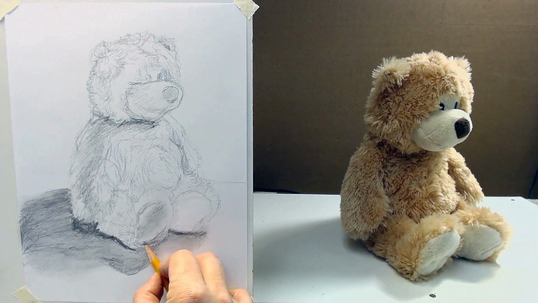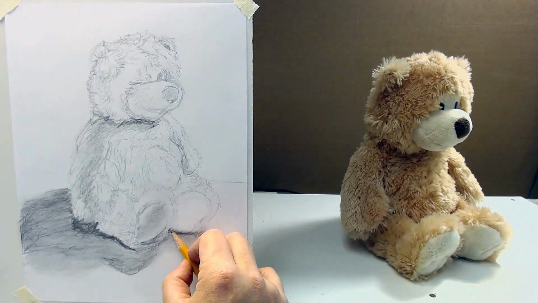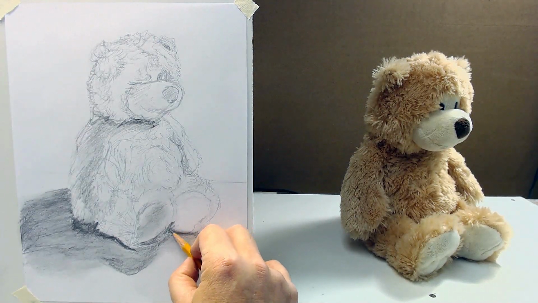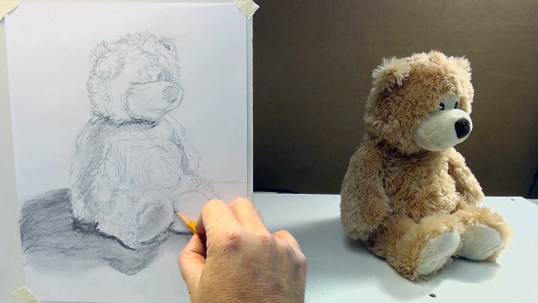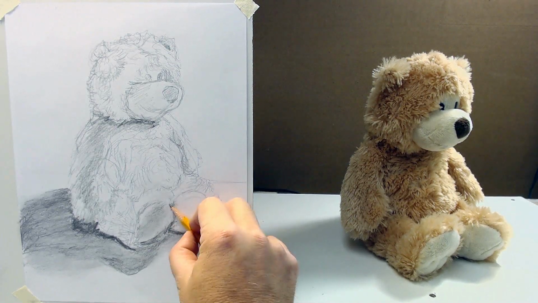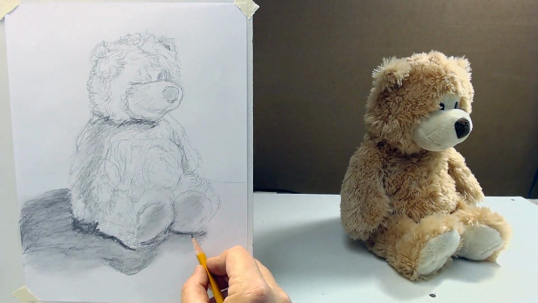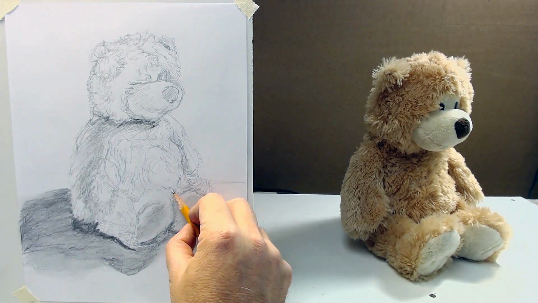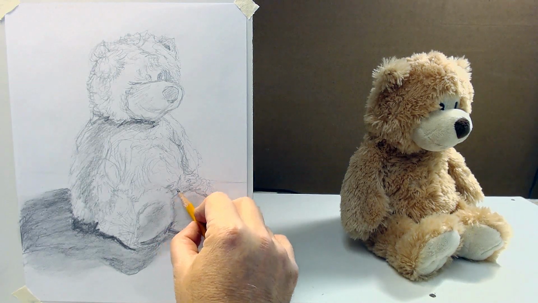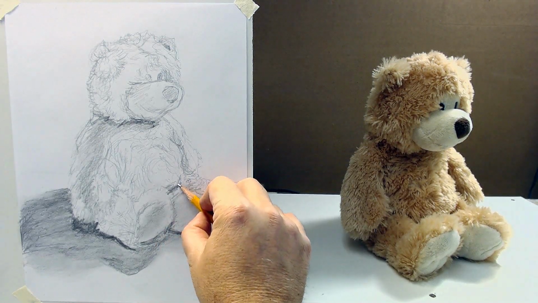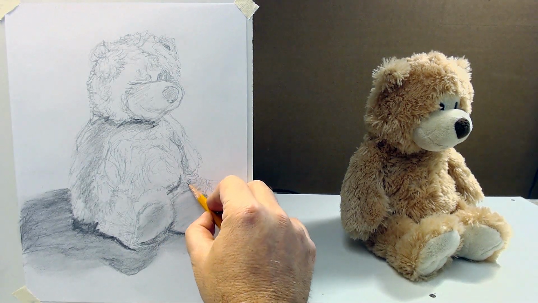And a little bit of stronger value right here, and a little bit of stronger value right here as it comes around. A little value right there. Ooh, and then a little bit darker right underneath this belly.